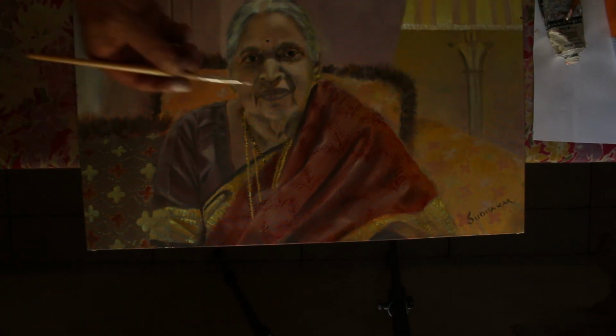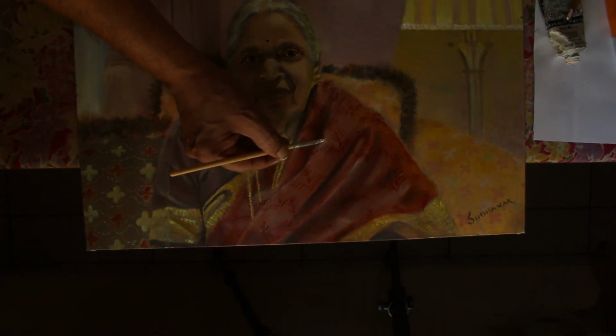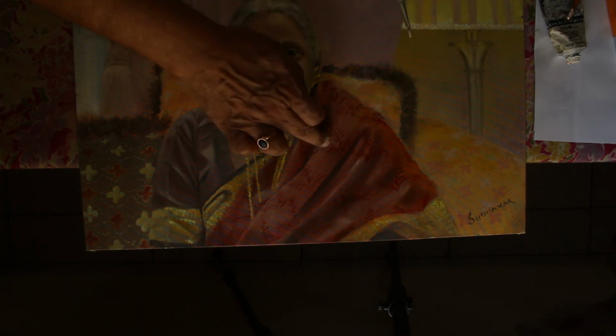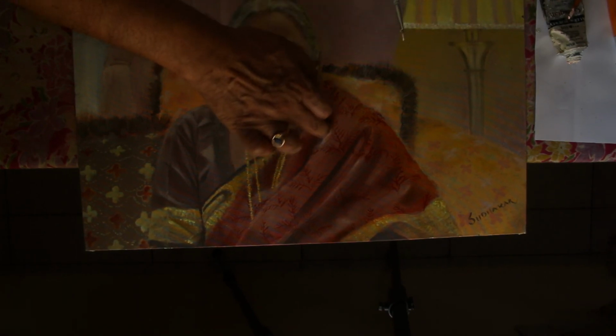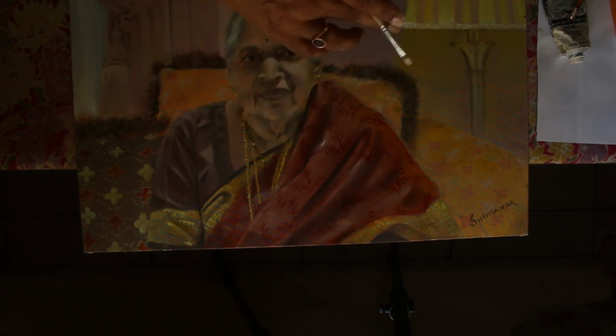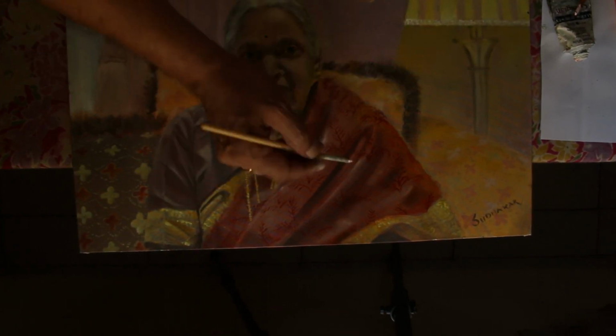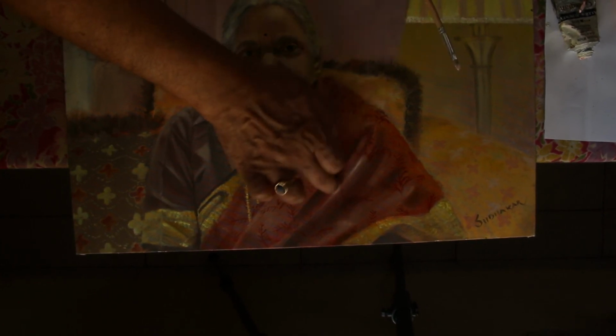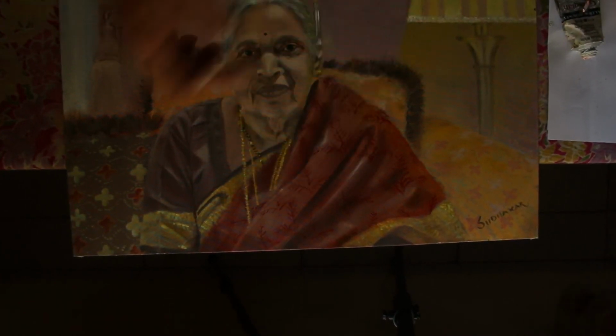I'm using a thin dagger here just to test this glaze. One of the best tools you can use, particularly for oil paint, is your fingers. The way the paint spreads when you use your fingers is quite amazing actually.